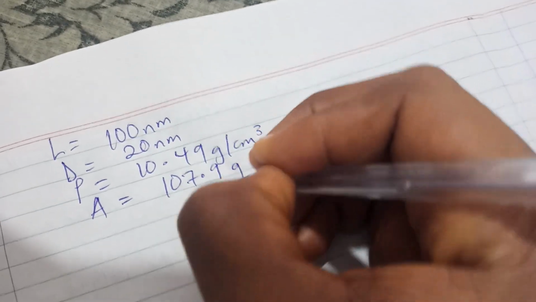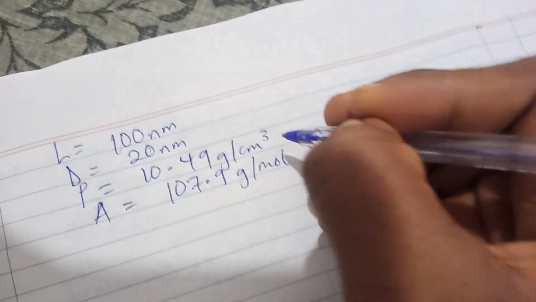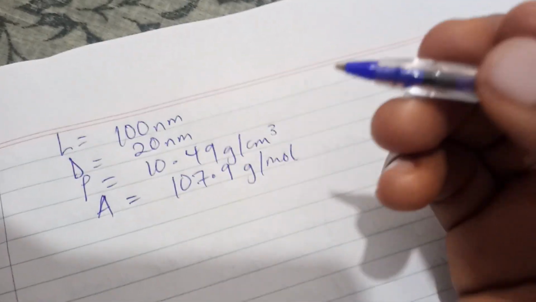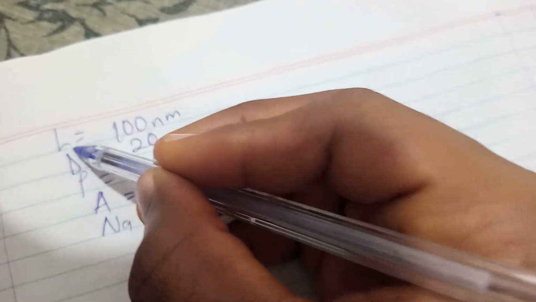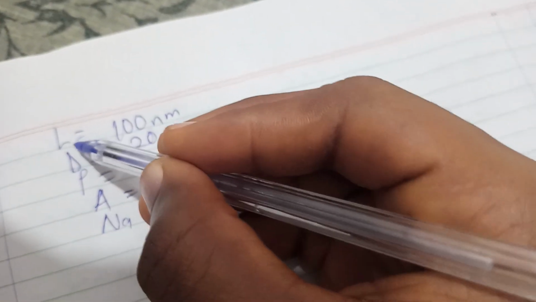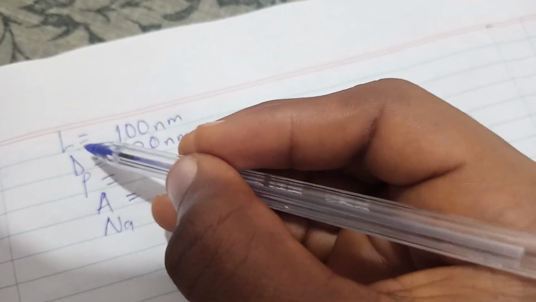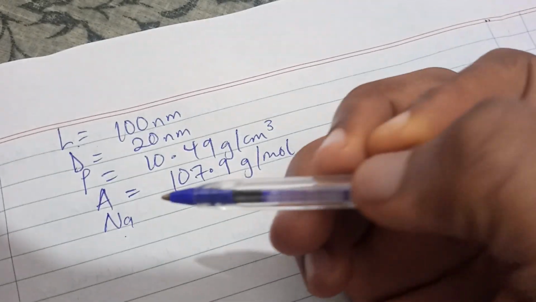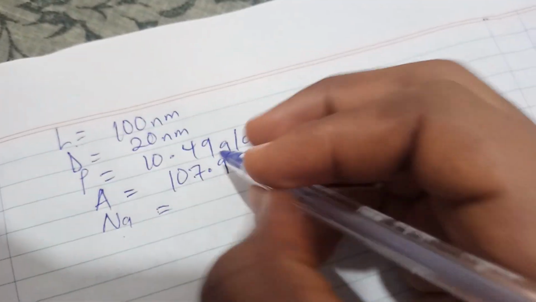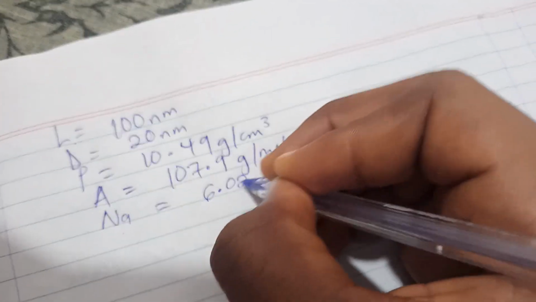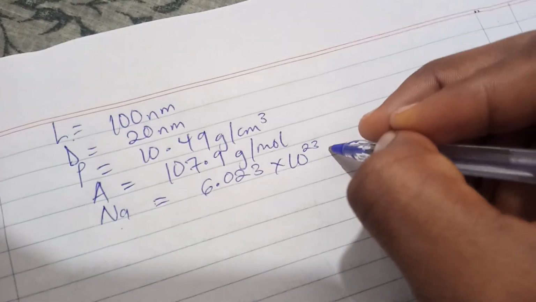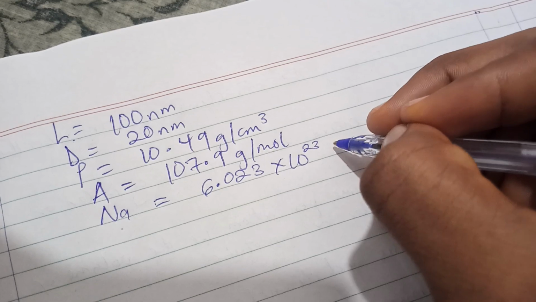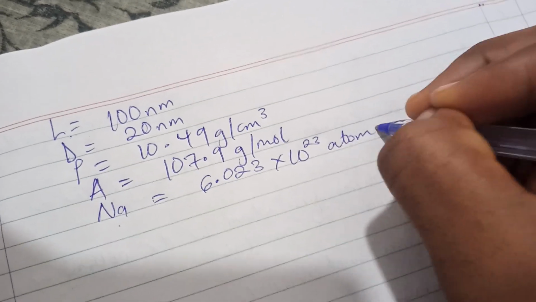107.9 gram per mole. Another piece of information you need is Avogadro's constant, represented by Na. Sometimes they say L, but since we have L here representing the length of the nanotube, we are going to use Na, which means the same thing as Avogadro's constant. That's 6.023 times 10 to the power 23, I think, atoms per mole.